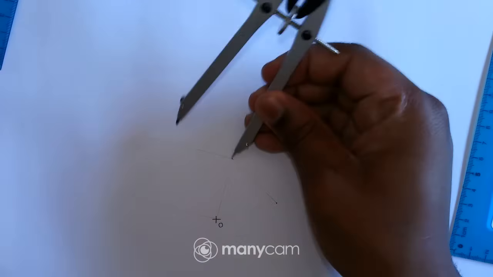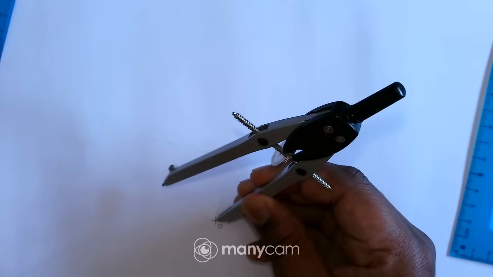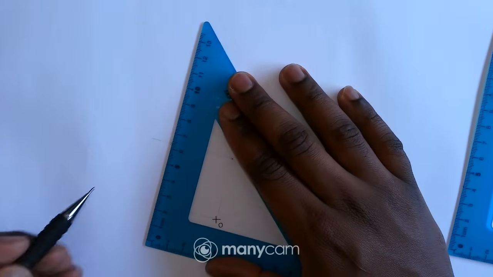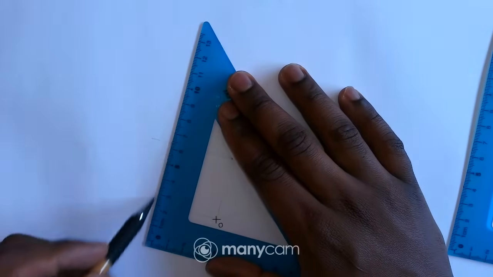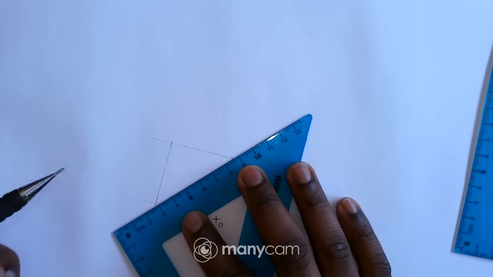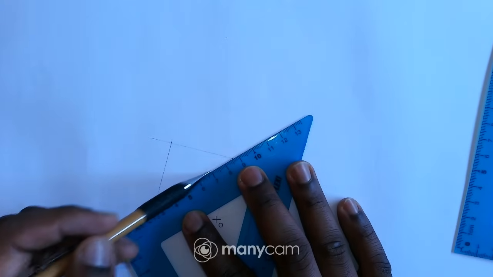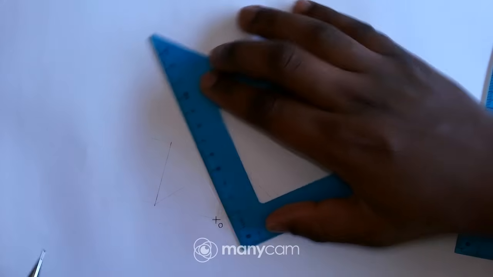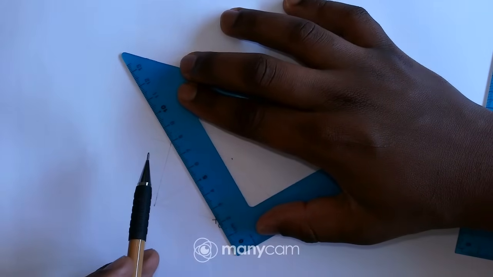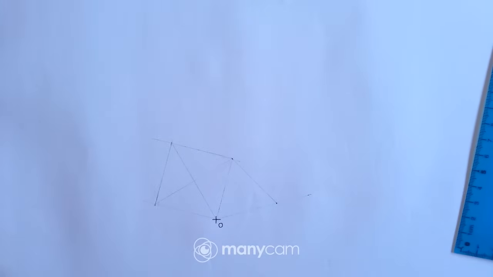And then I can just mark 40 there, 40 there, and then I can just connect the points there just like that. So this is our square and this is our triangle, right? And then I can add the lines inside the square there because this is a pyramid, remember. So just draw those lines there just like that.